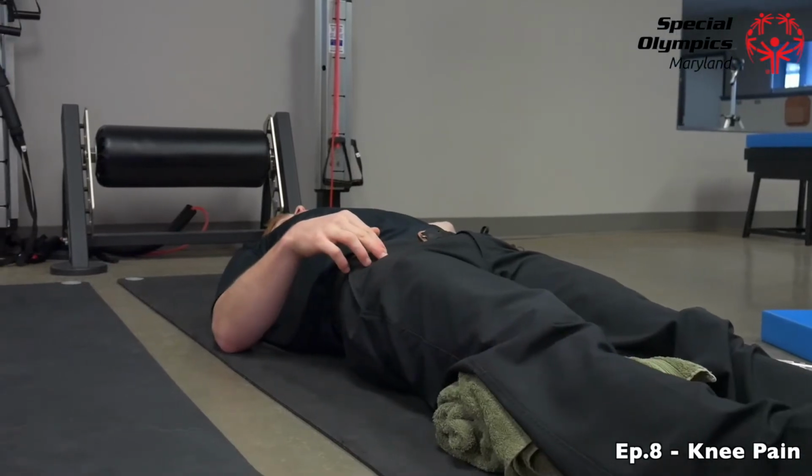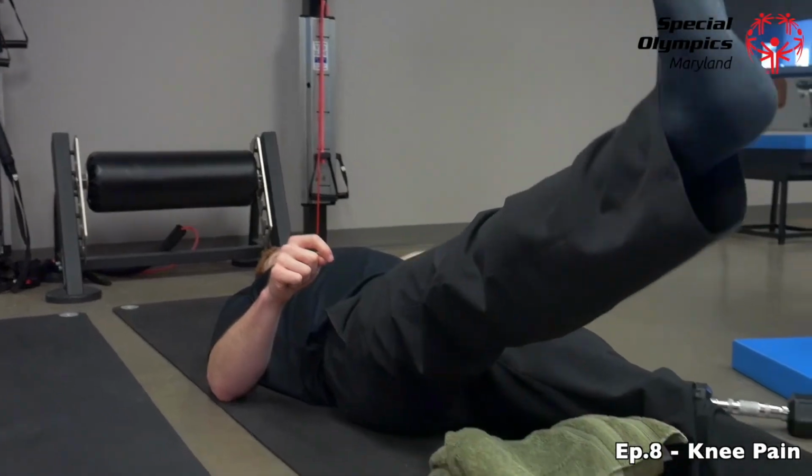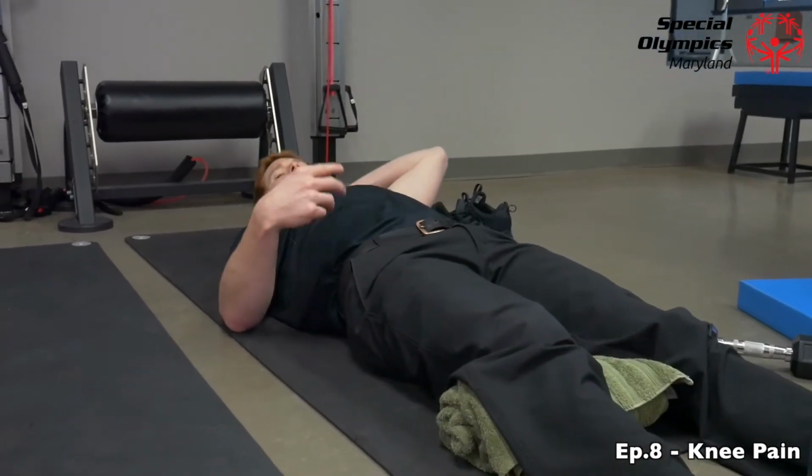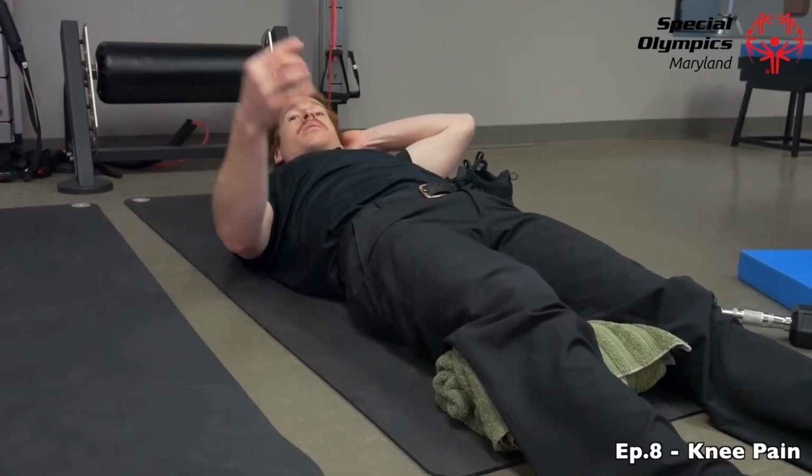10 reps. As I squeeze, I go as high as I can comfortably go. And I relax it down, okay? 10 reps on each side, getting the quads to engage with some movement, okay?